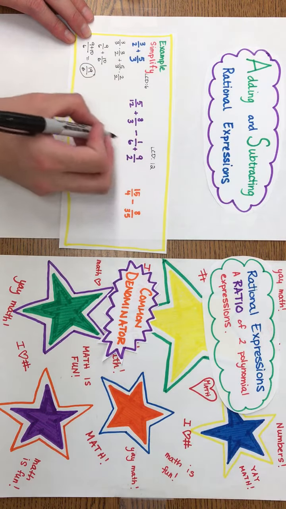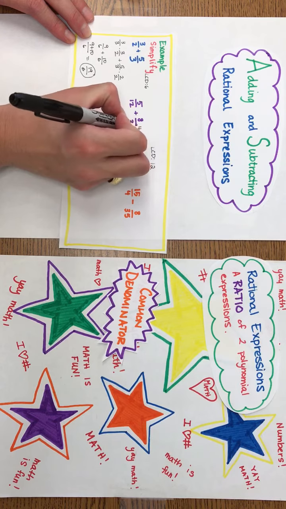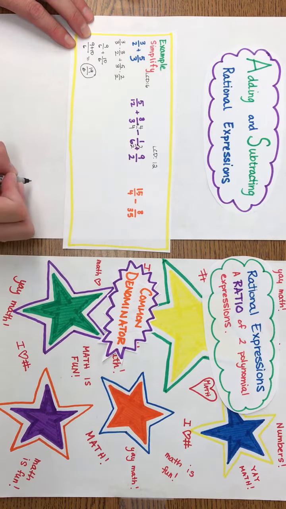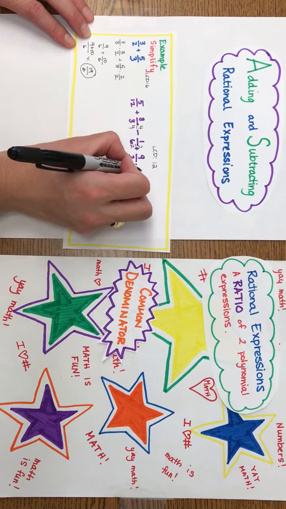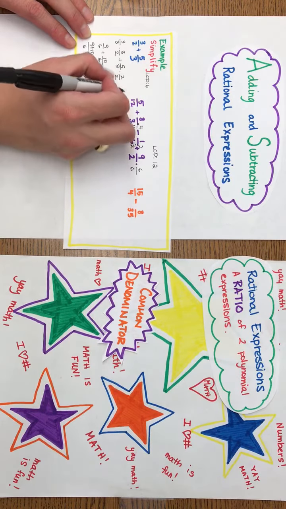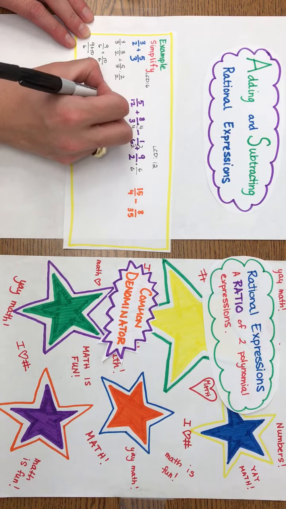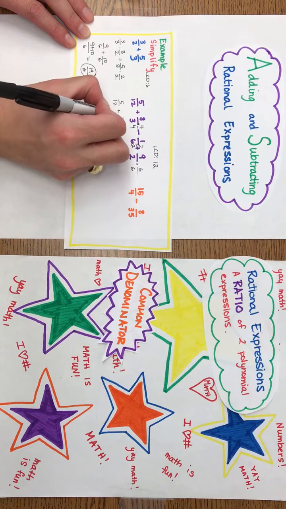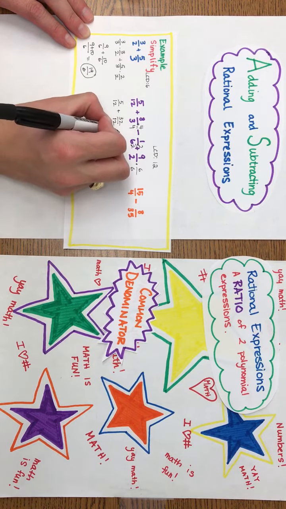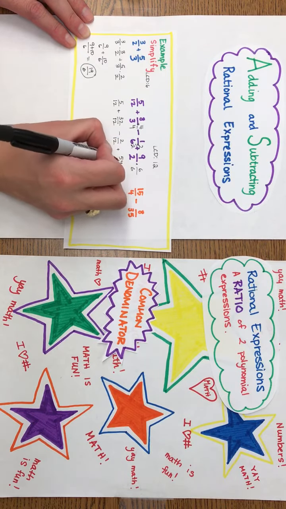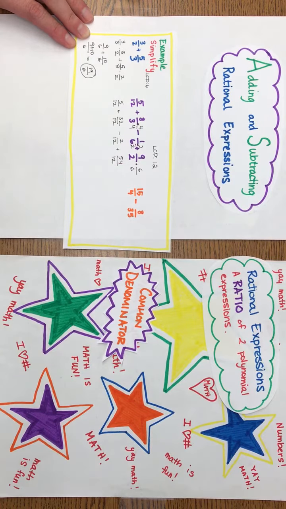That means I'm going to need to multiply this term by 4/4, and this term by 2/2, and this term by 6/6 to get that common denominator. So that makes my first term 5/12. My next term will be 32/12, minus 2/12, plus 54/12.